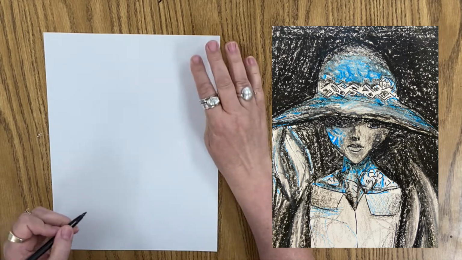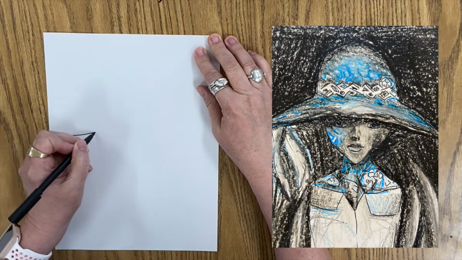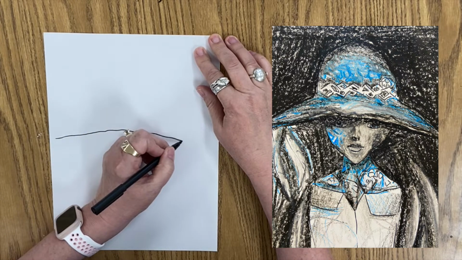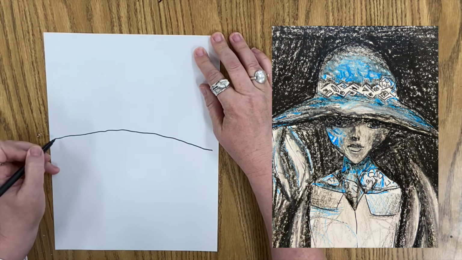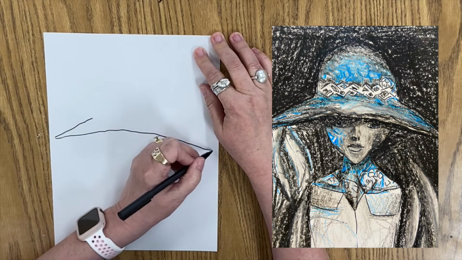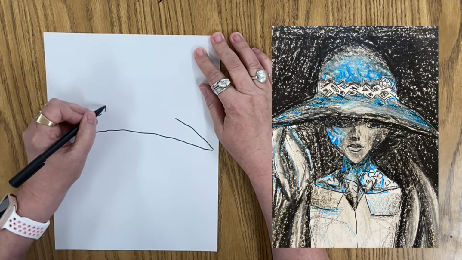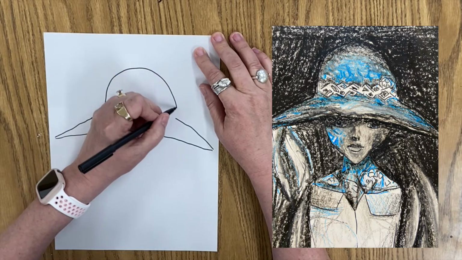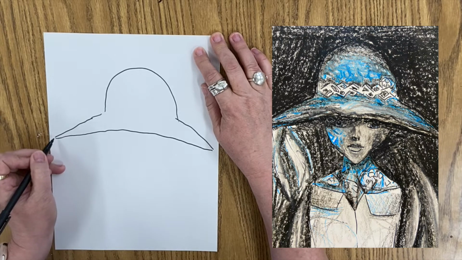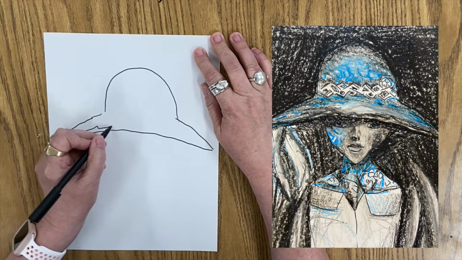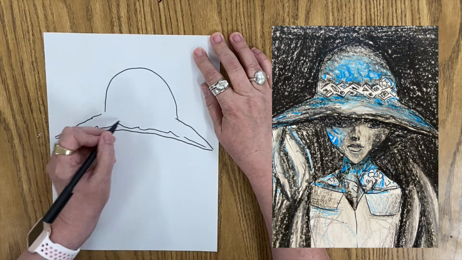All right, so to start with, we're going to draw a line just coming up nice and gentle and coming back down just like so. And then we're going to draw a line coming up, and then a line coming around and back down just like so. And then we have a line inside here that's kind of there because this is dark, light.